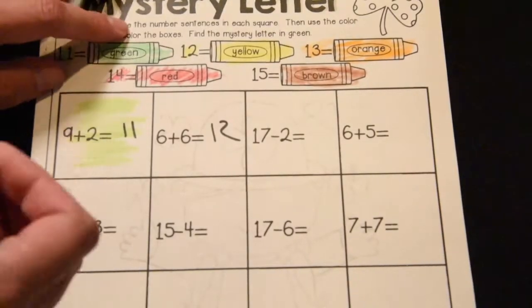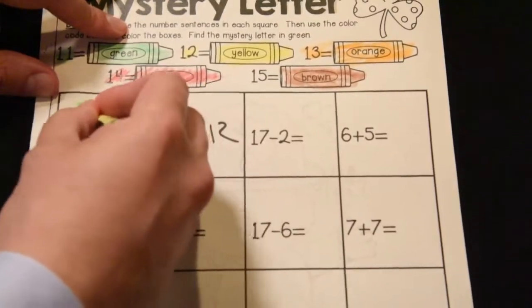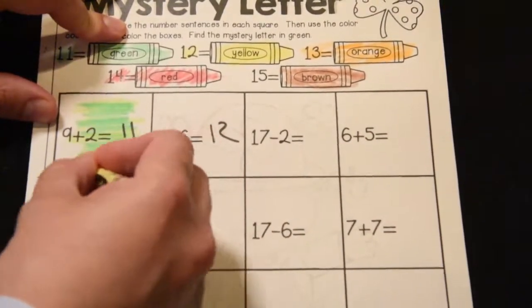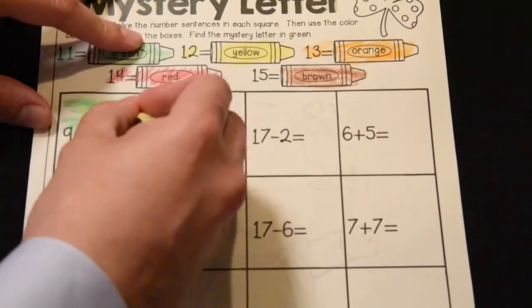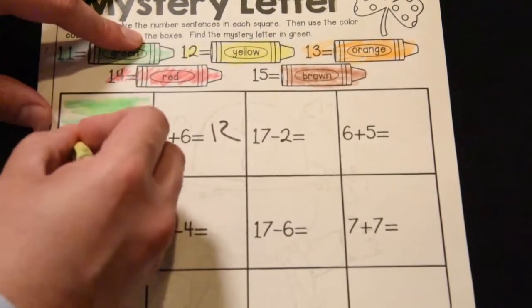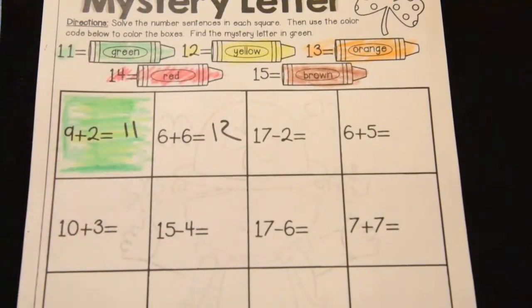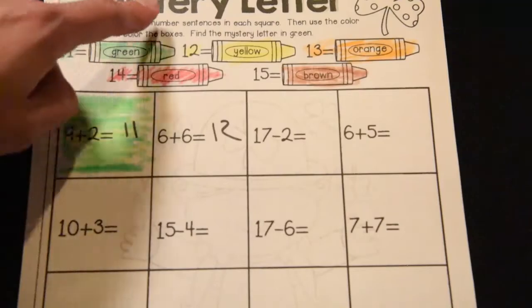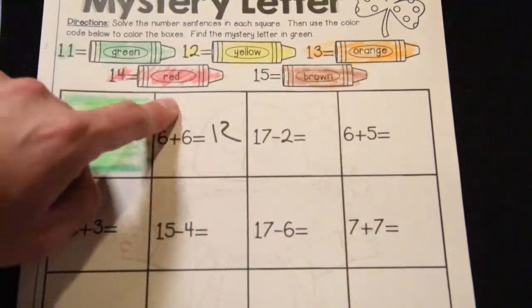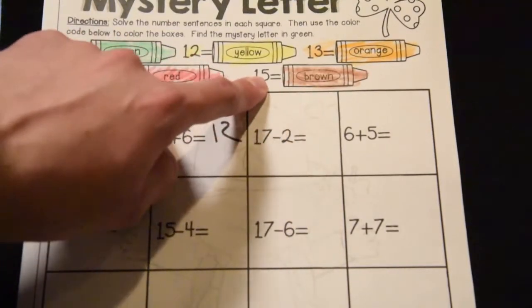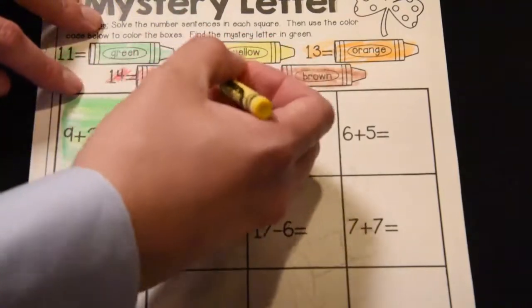I'd color in the whole box. All right. 6 plus 6 is 12. Is 12 orange? No, that's 13. Brown? No, that's 15. 12 is yellow, so it's going to be yellow.